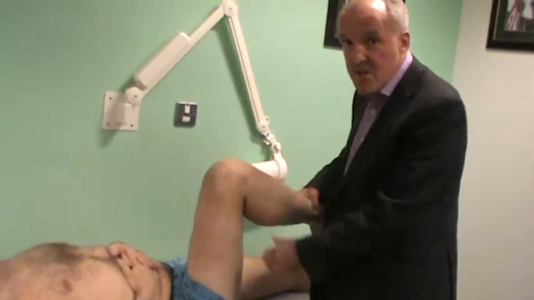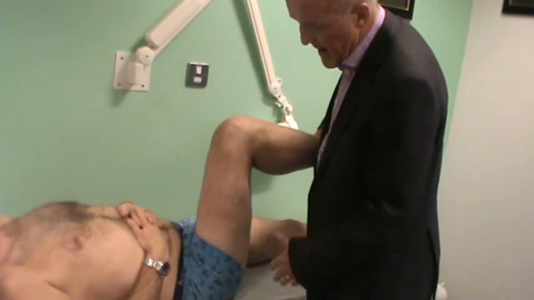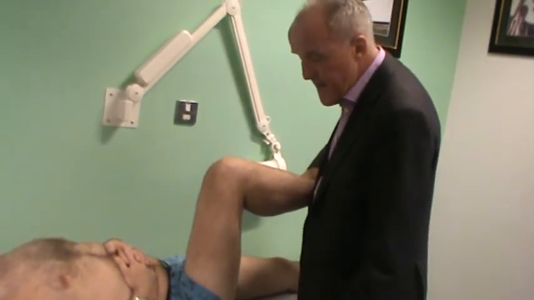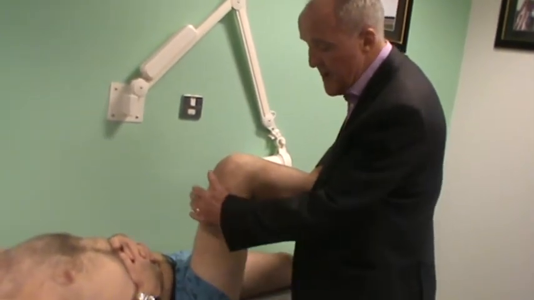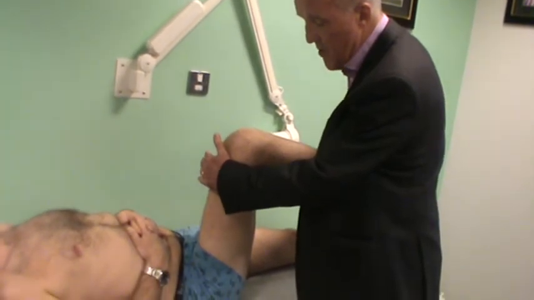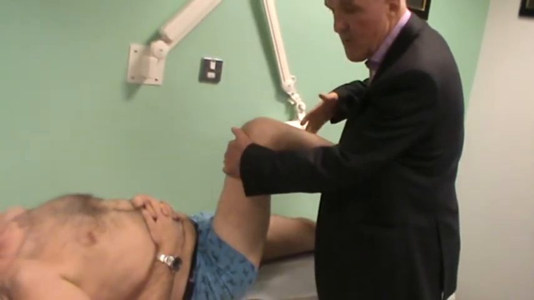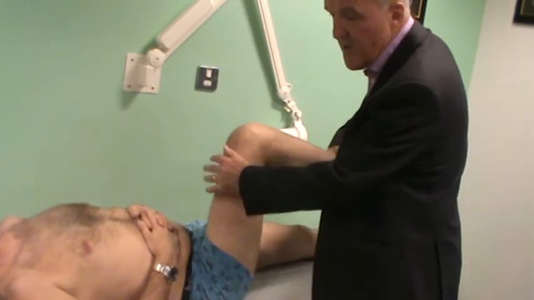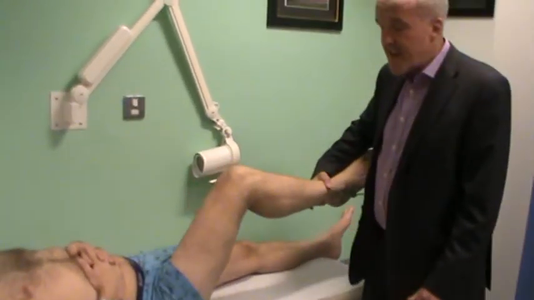To test for iliopsoas, we would put the hip into 90 degrees of flexion, and then we would ask the patient to bring their leg up towards the tummy, and at the same time we would resist, and that tests for iliopsoas.